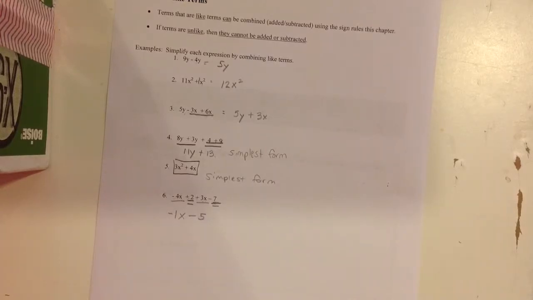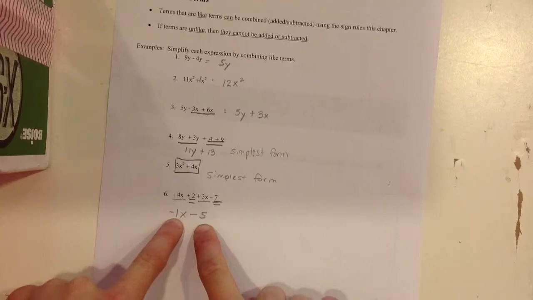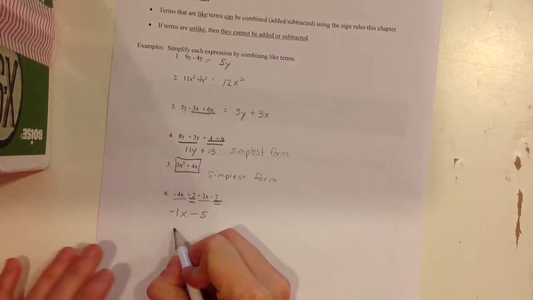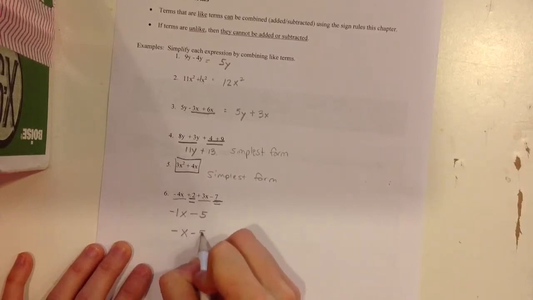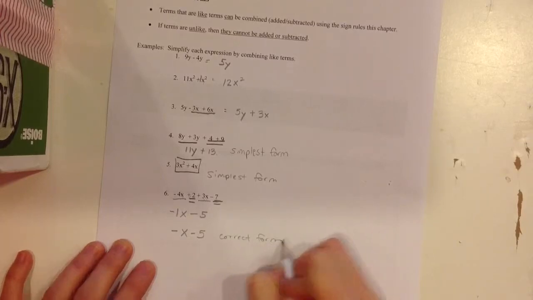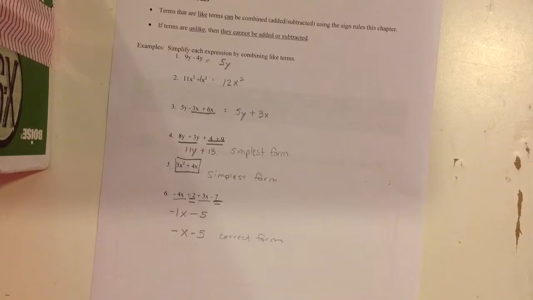Now in Course Compass, if you wrote it in this way, they would count it wrong. Anytime you have a 1 or a negative 1, it's understood. So the correct way to write this is just negative x minus 5. This is not wrong, it's just not in correct form. Okay?